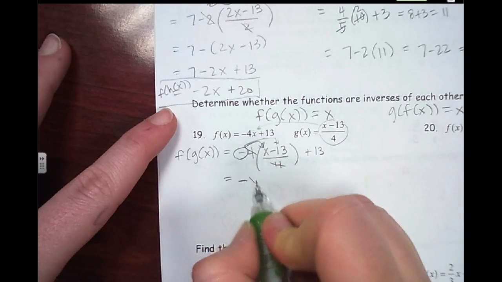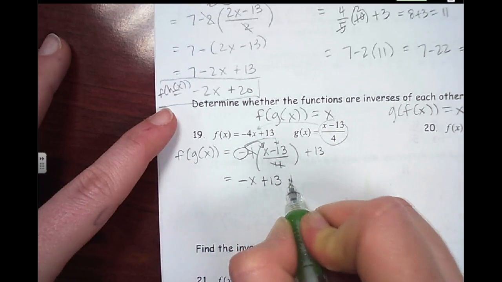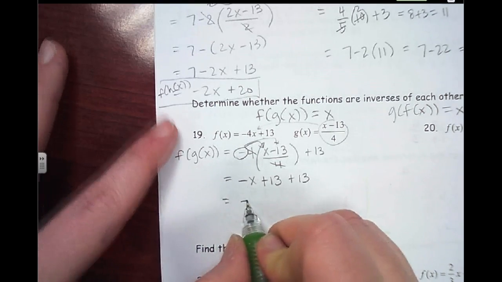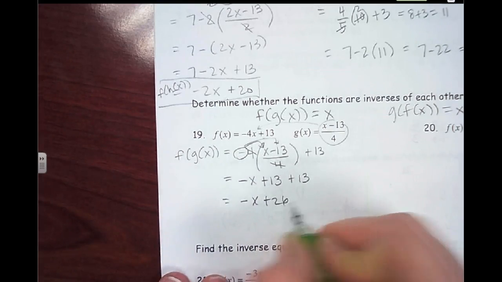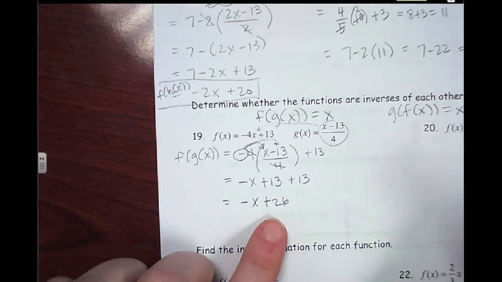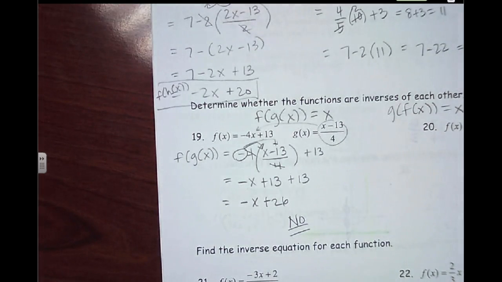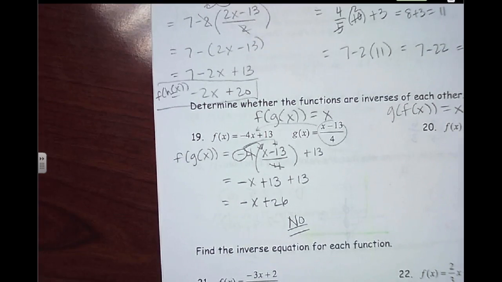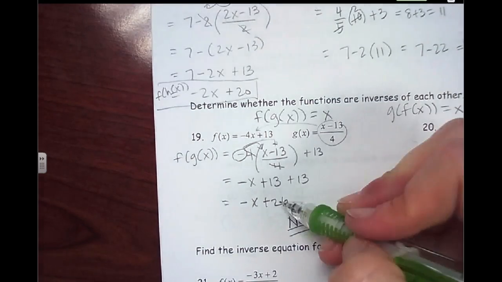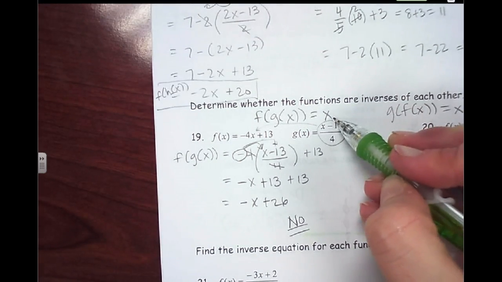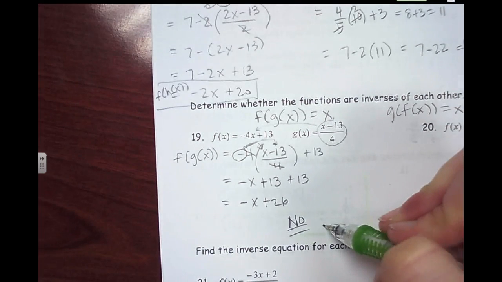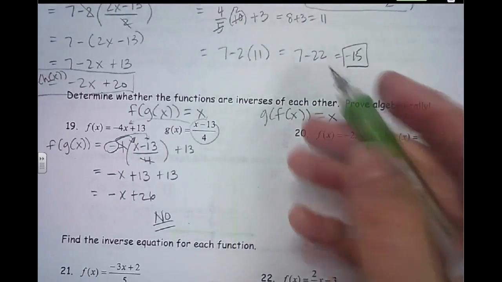So that becomes negative x plus 13 equals negative x plus 26. This did not reduce to an x. So because it didn't reduce to an x, it's not a function. I'm sorry, they're not inverses of each other. As soon as I get to this and I realize I didn't get x, I'm done. Stop. Okay, so let's do this one.